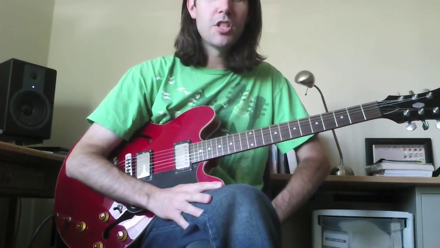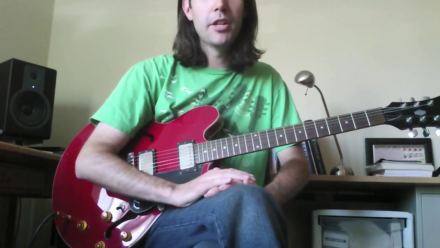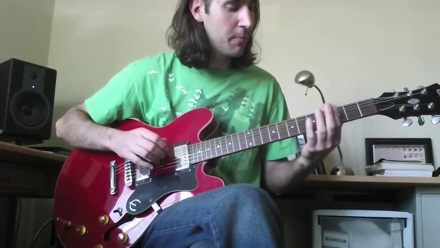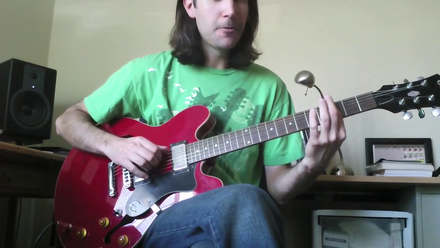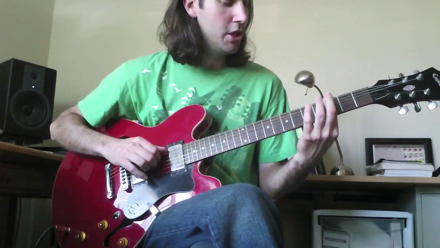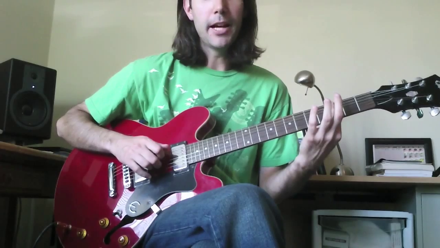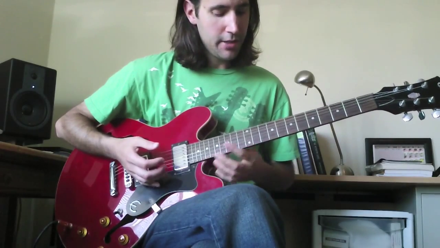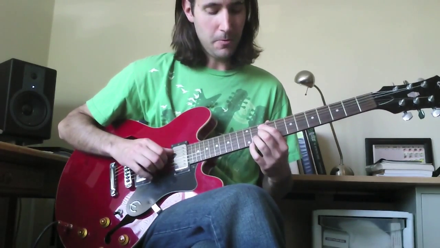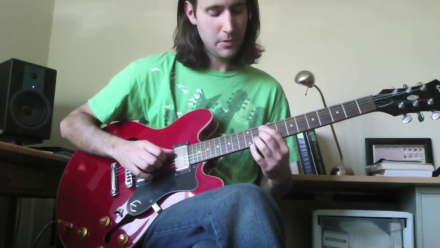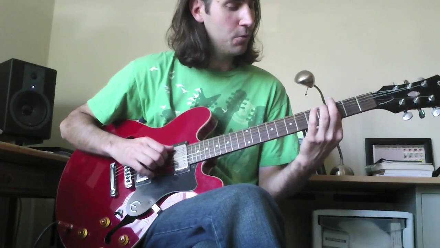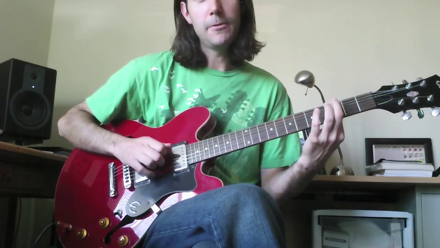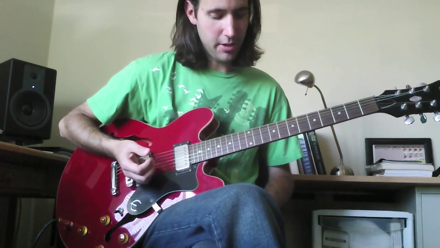So for G minor 7, still sticking with that one, let's talk about the next string set and how to figure that out. If you look at the first string set, we had G, F, B flat. Let's move to the next string set, so 5, 3, 2. What we want to do is find where we can play a G, F, B flat on the next string set.